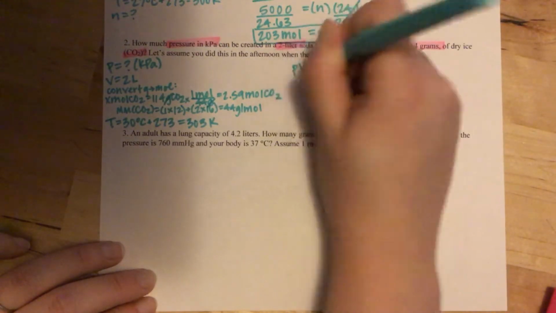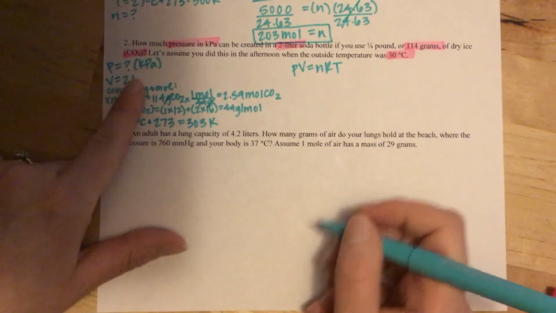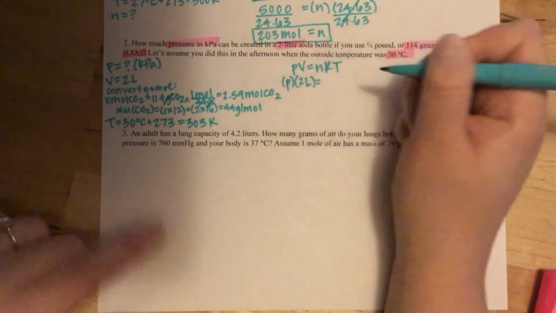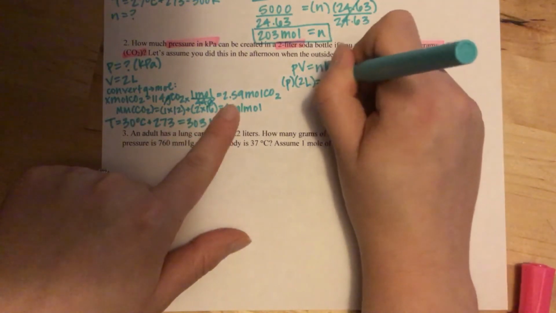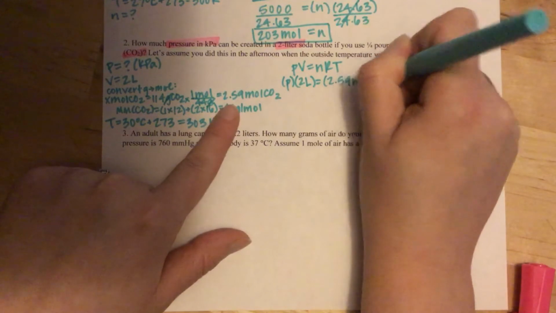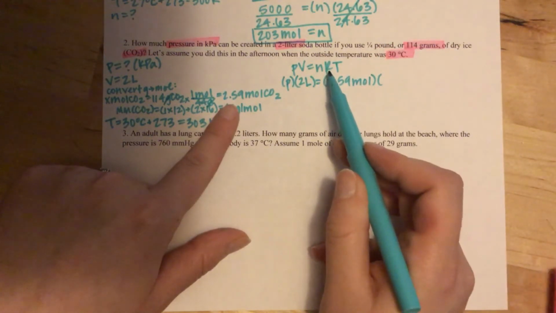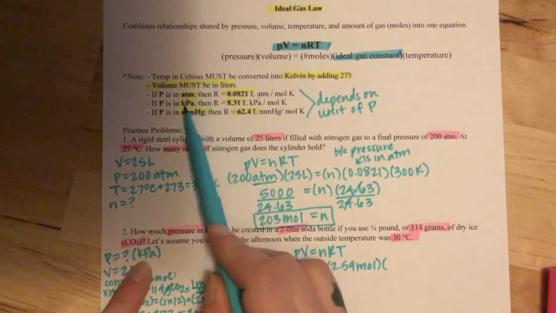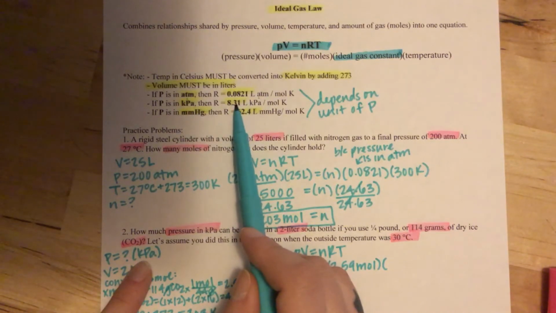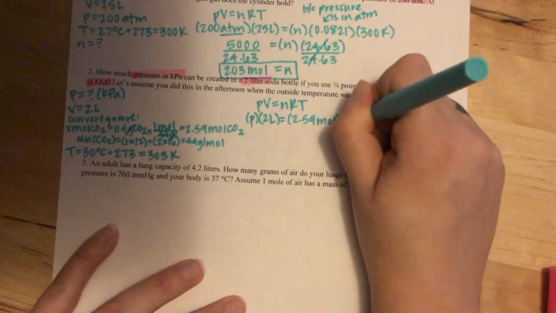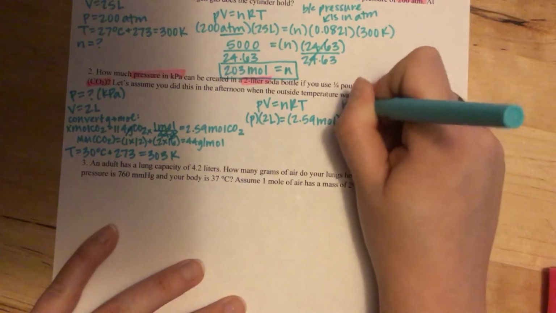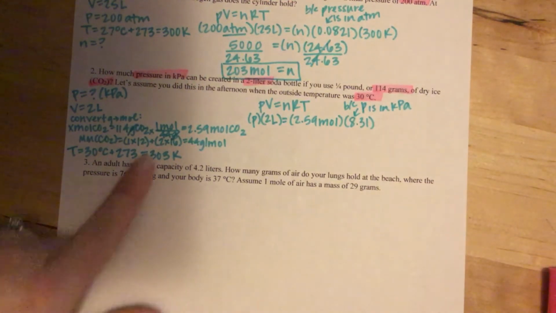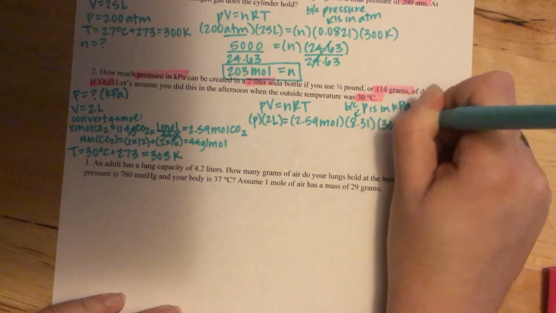So our equation is PV equals nRT. My pressure, we don't know, that's what we're solving for. My volume is 2 liters. My moles, we said, was 2.59 moles. My R value depends on my pressure. So it says we want our pressure in kilopascals. So if we go up here, if my pressure is in kPa, then my R value is this number, 8.31. That's my R because the pressure is in kPa. Then last is the temperature, which is 303 Kelvin.